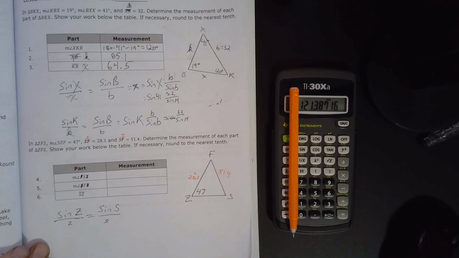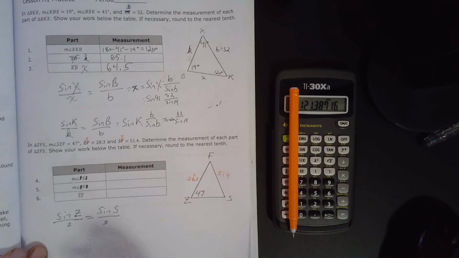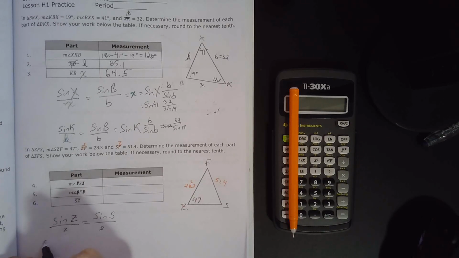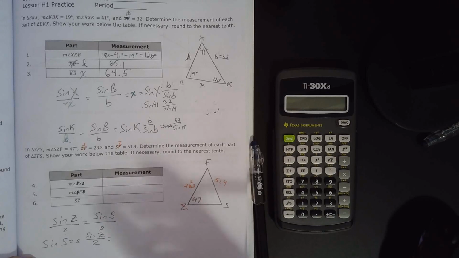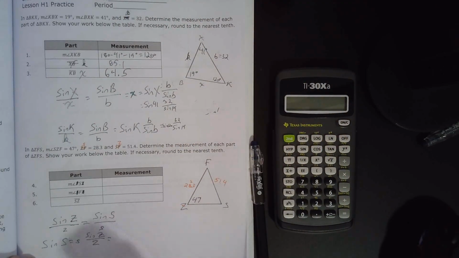So the sine of s is going to be equal to little s times the sine of z over little z. I'm not going to color code anymore.